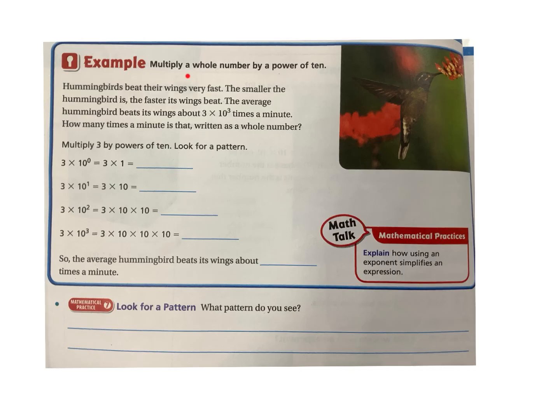Let's look at another example. Multiply a whole number by a power of 10. Hummingbirds beat their wings very fast. The smaller the hummingbird is, the faster its wings beat.